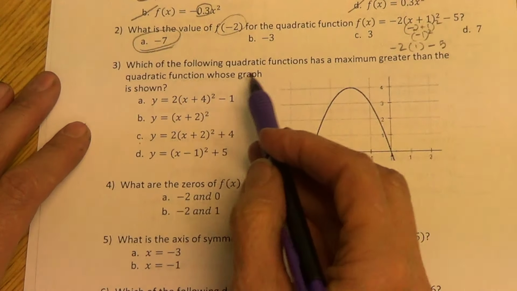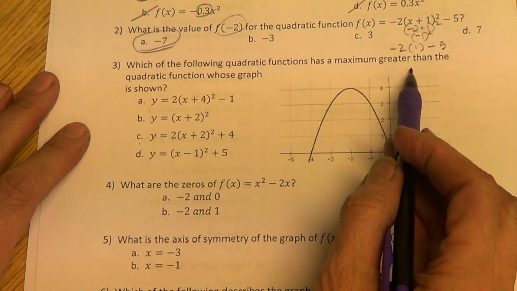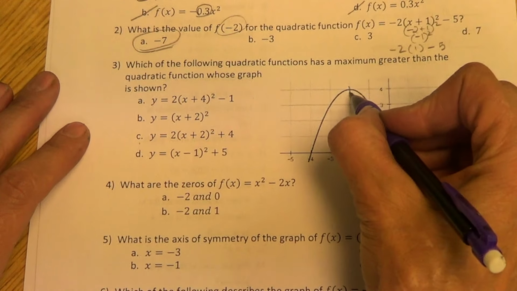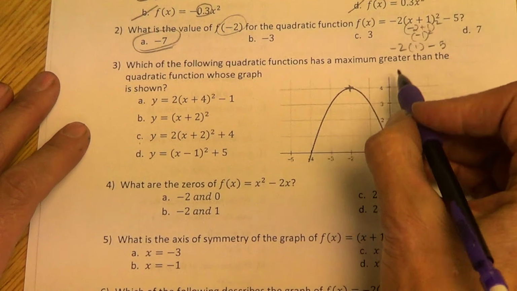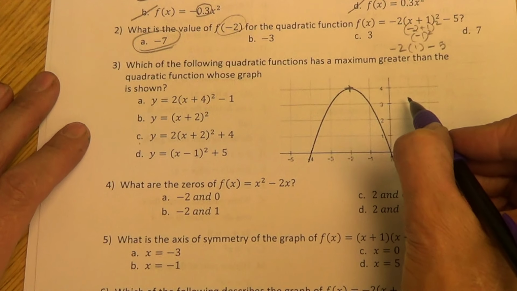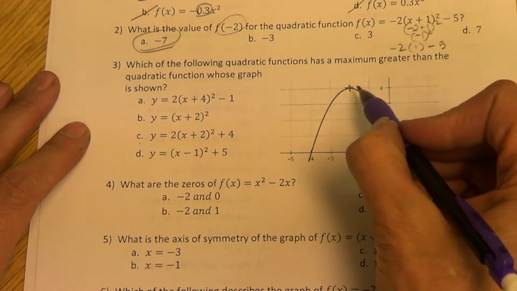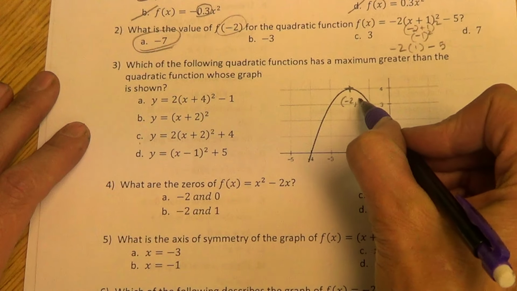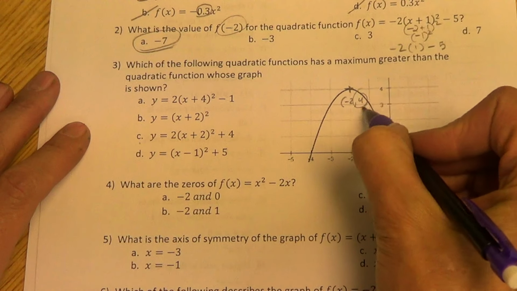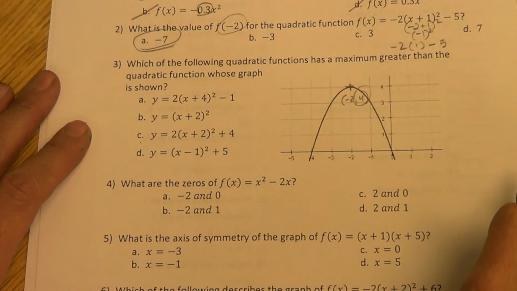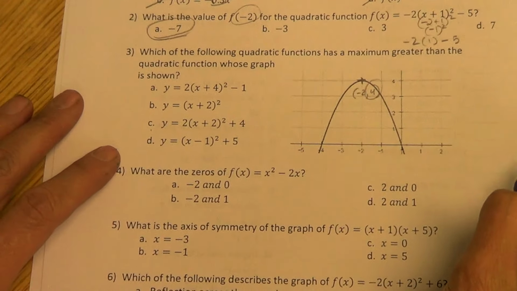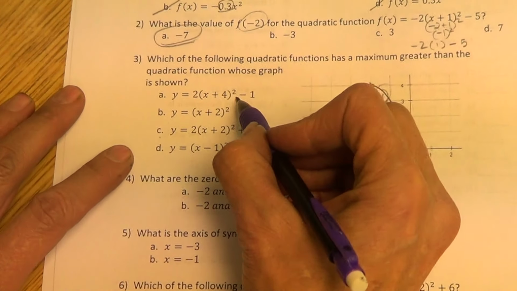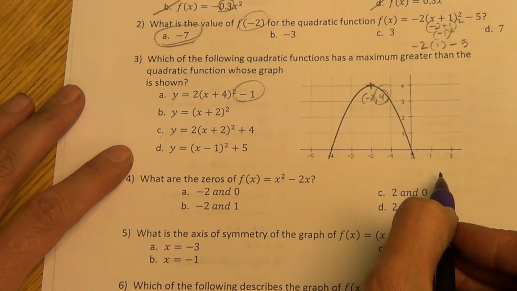Next one, it says, which of the following quadratic functions has a maximum greater than the function whose graph is shown? Well, here's the maximum here. The maximum, remember, is the vertex, and it's the y value of the vertex. So our x value is negative 2, but our y value is 4. So our maximum's 4 here. Well, we can look at these, process of elimination. We know if they're in vertex form that it's the k value. That one's at negative 1.